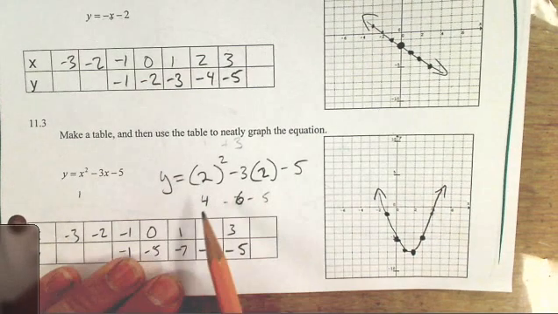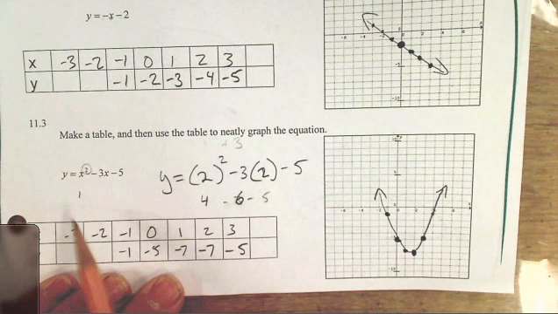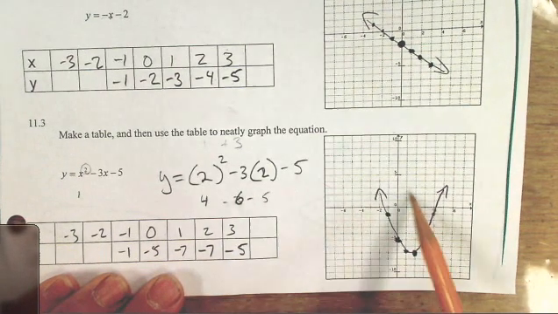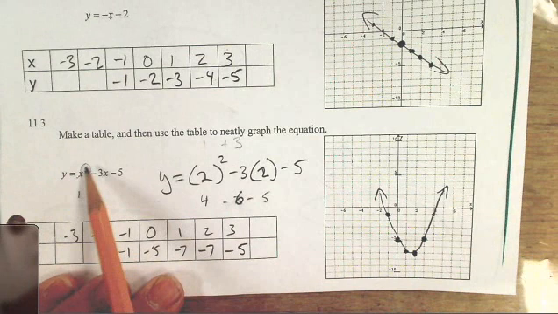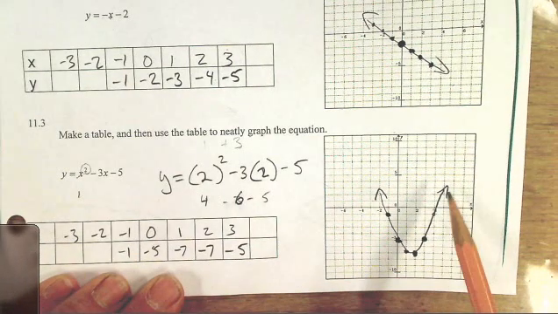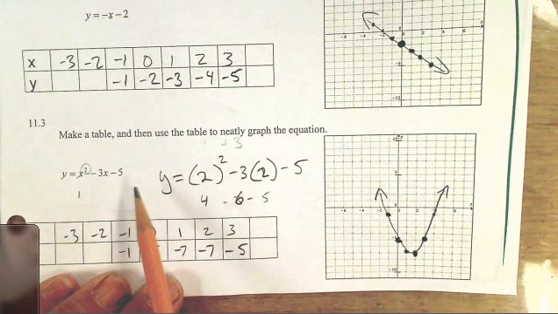Same thing here, except we know it's going to be a parabola since it's squared. So it's going to go down and back up, or up and back down. Since this one's a positive x squared, we know it's going to go down and then back up. We just got to find it. Plug in 0 real quick. 0, 0. You get -5.